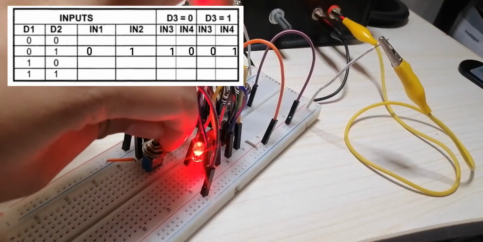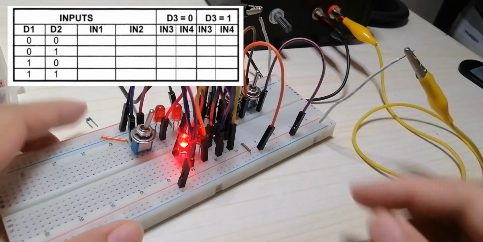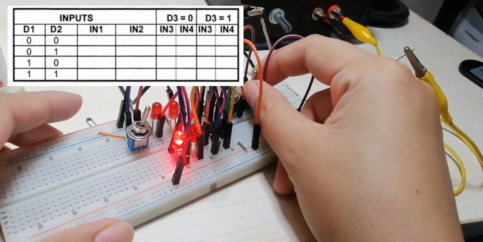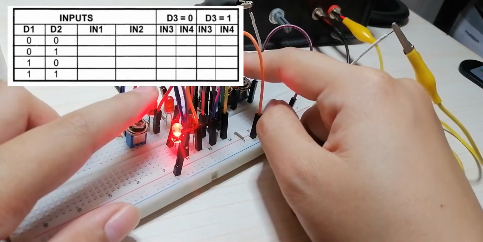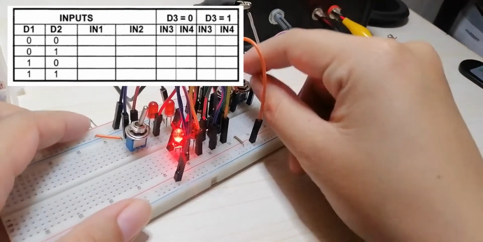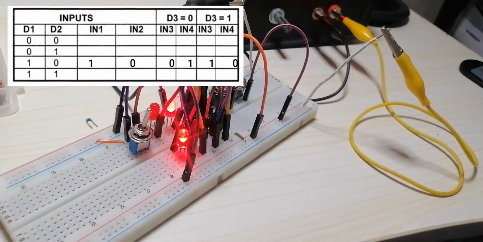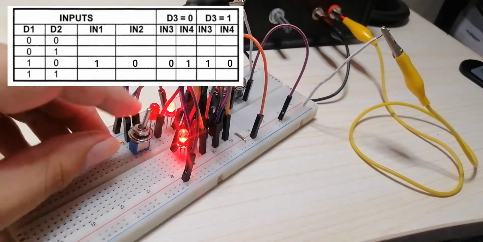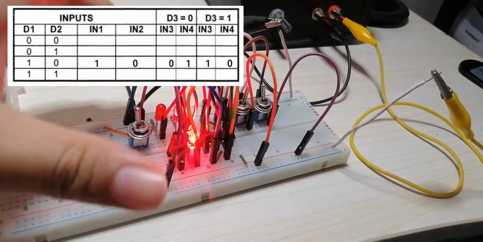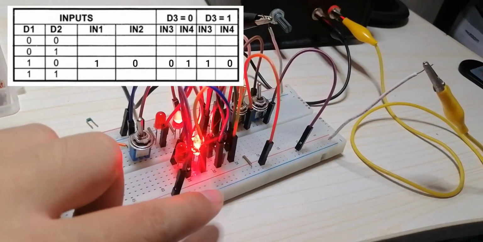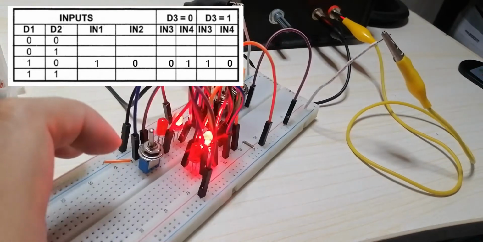So next, we will make D1 at logic 1 while D2 and D3 is at logic 0. So what happened here is in1 and in4 is now at logic 1, and we will make D3 at logic 1 again, and now the in3 becomes at logic 1 while in4 is at logic 0.